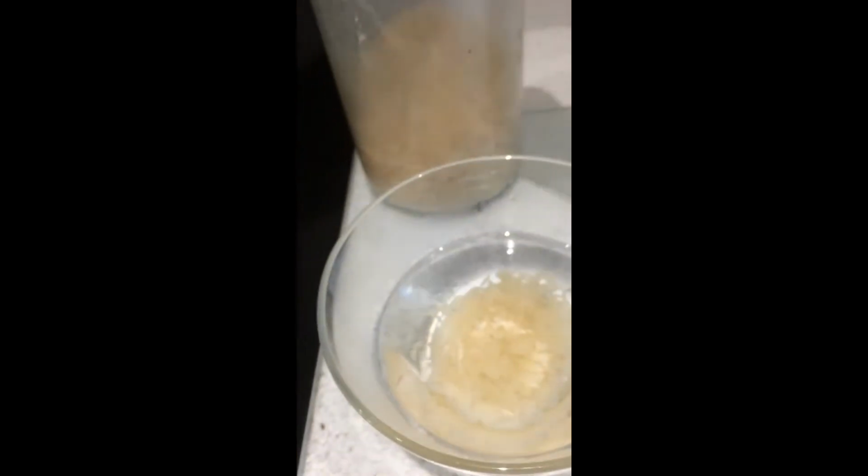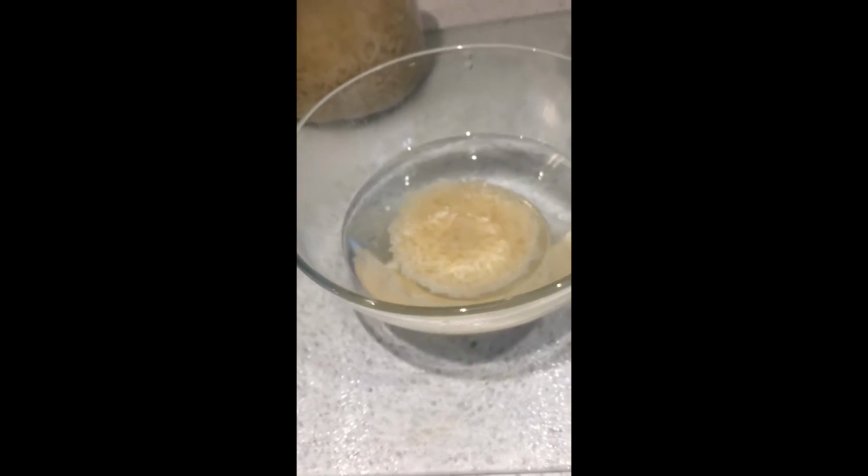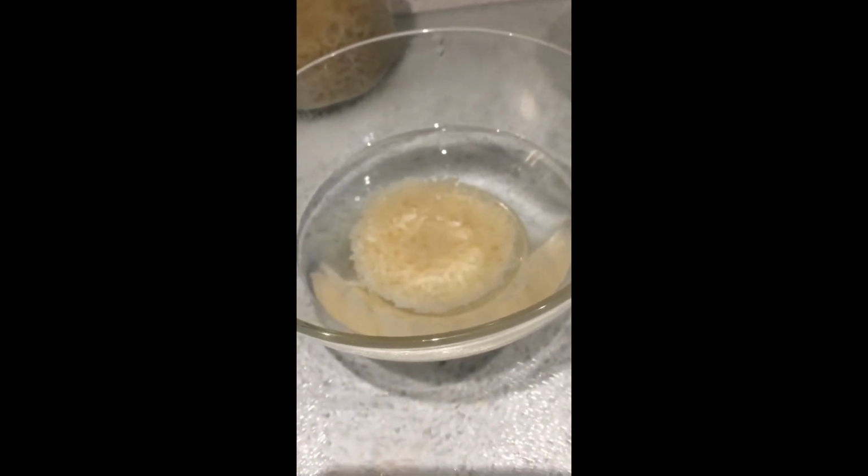That's water, and I'm going to pour some rice into that. And what we've got is a mixture of water and rice. But that's no good really, isn't it? Because we don't want a mixture of water and rice, we want to separate them.